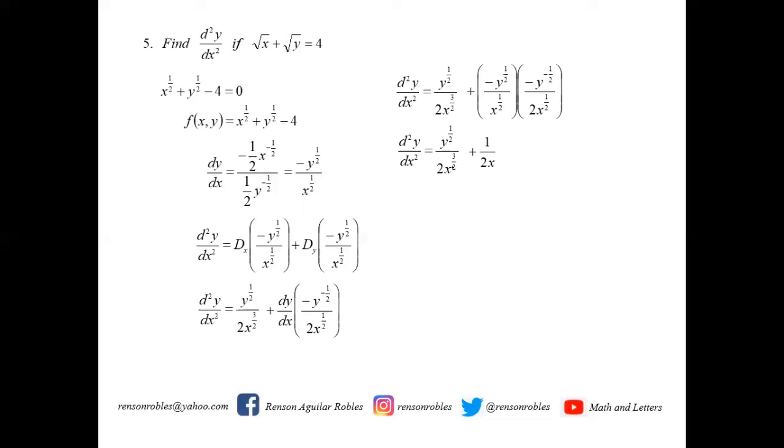And then we shall now get the LCD here. So the LCD is 2x raised to 3/2. So 2x raised to 3/2 divided by 2x raised to 3/2 times y raised to 1/2 is y raised to 1/2, plus 2x raised to 3/2 divided by 2x is x raised to 1/2 times 1, which is simply x raised to 1/2. Okay, that's it. Since y raised to 1/2 equals the square root of y, we have the square root of y plus the square root of x all over 2x raised to 3/2.